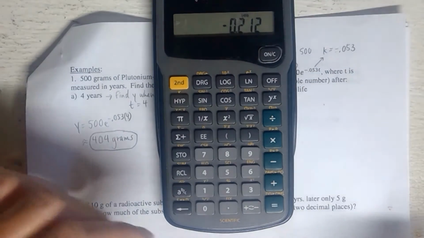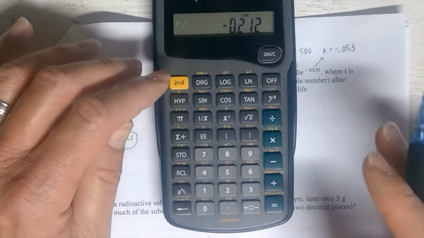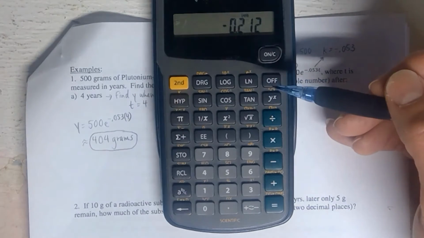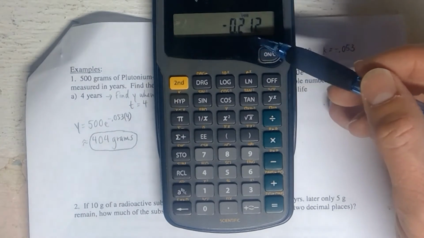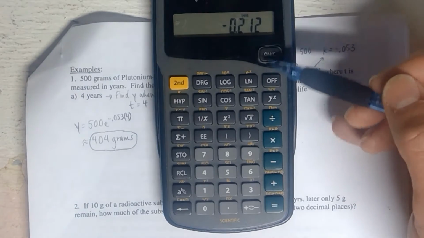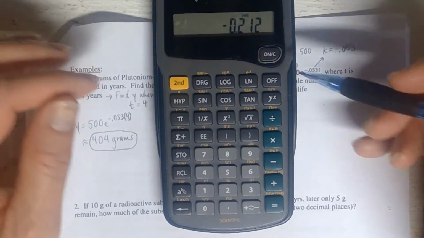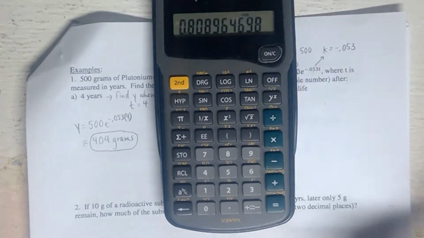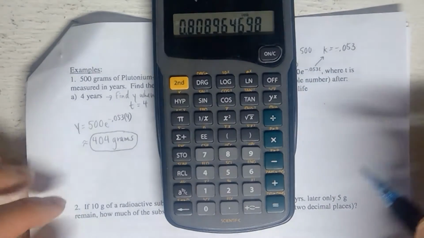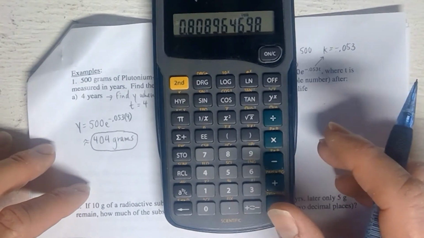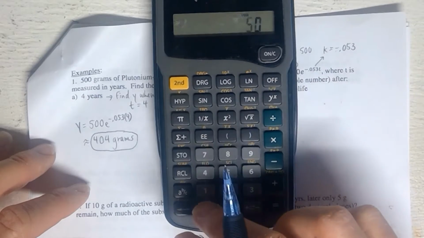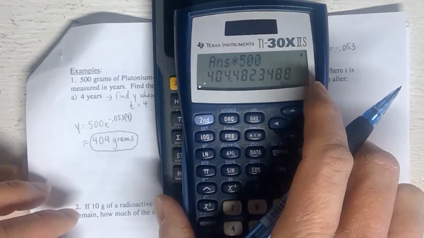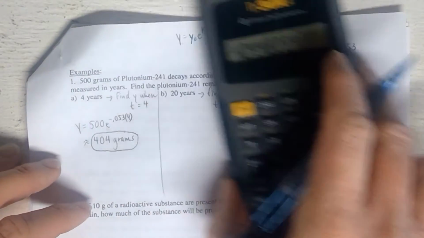This one doesn't have one of those A and S keys on it, but that's okay because it has the EX key, and when you hit that, it will automatically take the number that was previously on the screen and take e to that power. That's what we want. So I hit the EX key, and as you can see, it gives you the same answer we had before we multiplied by 500. Then when you multiply by 500, it gives you the exact same answer that the previous calculator did. So 404.